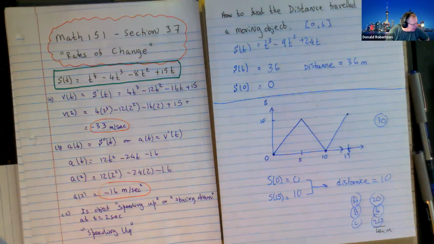I think that is that one done. Yes. Just checking that I haven't missed anything. Just going through the homework questions. Oh, we have, yes, but that's not a velocity question. Okay.